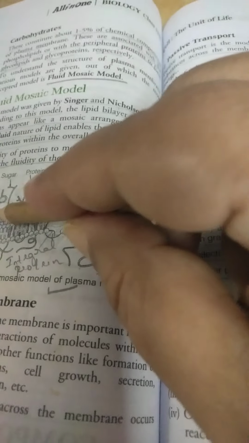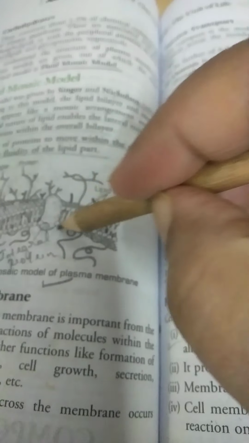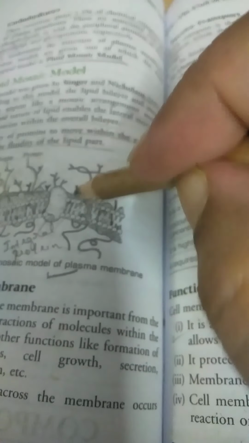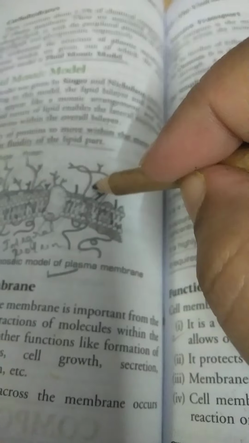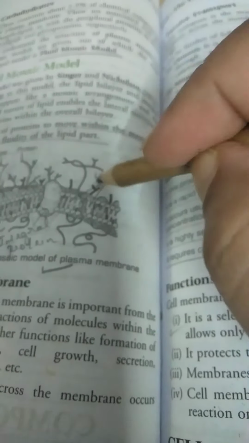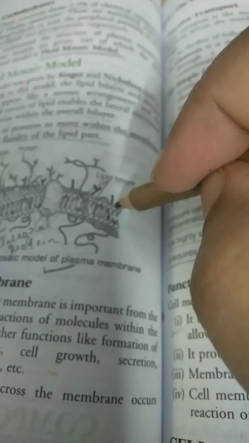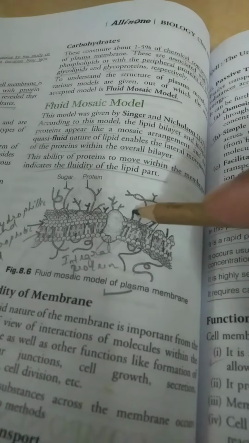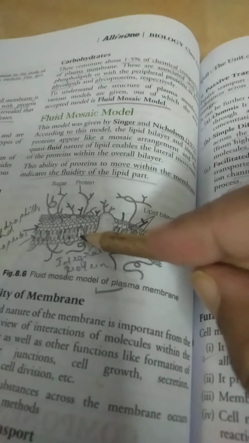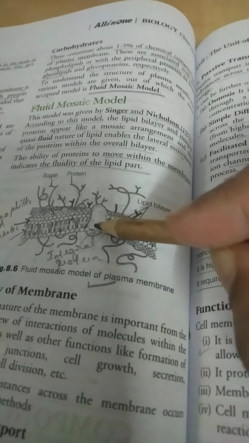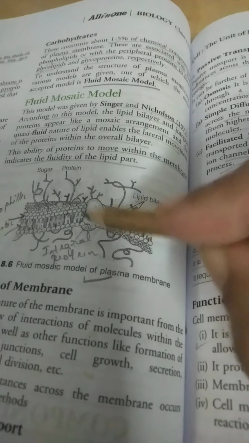One is the polar hydrophilic end and another is the non-polar hydrophobic end. The non-polar hydrophobic end is in the middle of this lipid bilayer, while the hydrophilic end is towards the outer end of the cell membrane. So we studied the structure of the cell membrane. This was given by Singer and Nicholson.